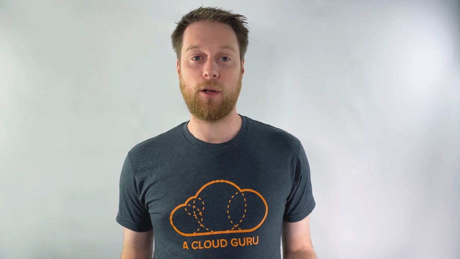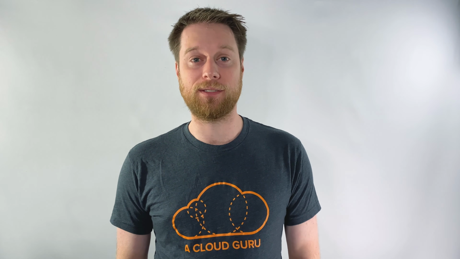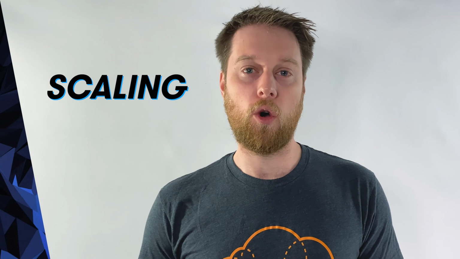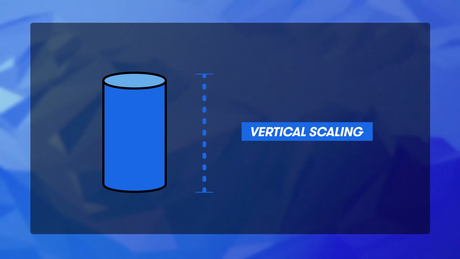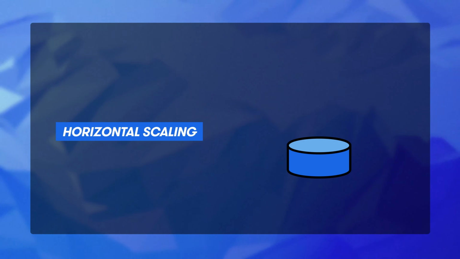Before we dive in, there are a few fundamental concepts worth knowing when it comes to databases. The first is scaling, which can be vertical or horizontal. Vertical scaling is where you have a single database instance that grows by adding more compute, memory, and/or storage so that it can handle more traffic.